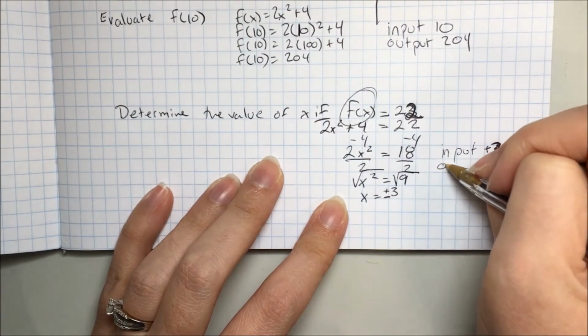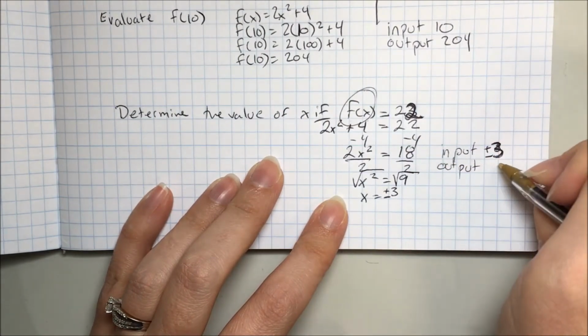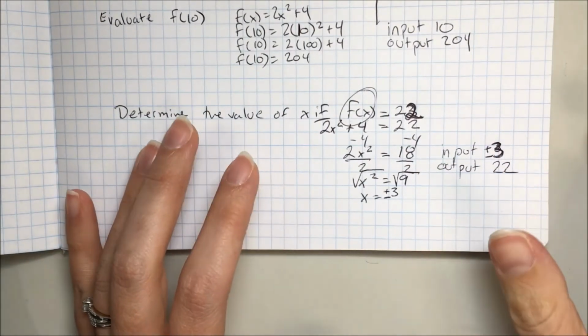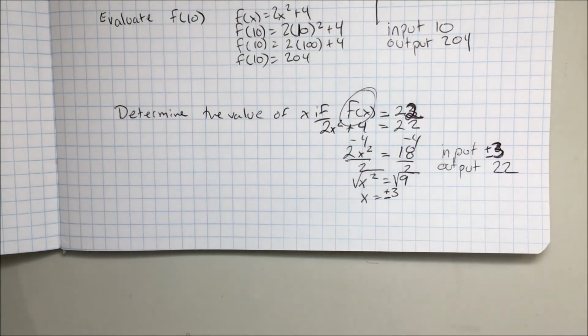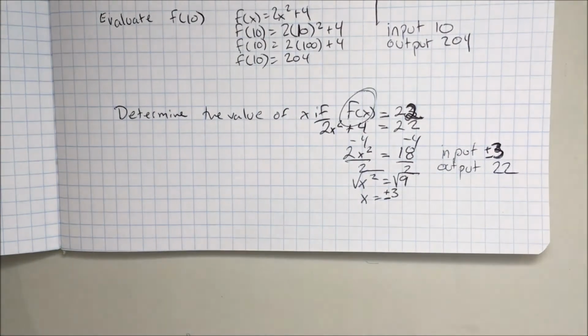And my output was 22. Okay, so this kind of goes back to when we were in middle school and we were talking about functions. Okay, we can also use this for talking about different sorts of rules.